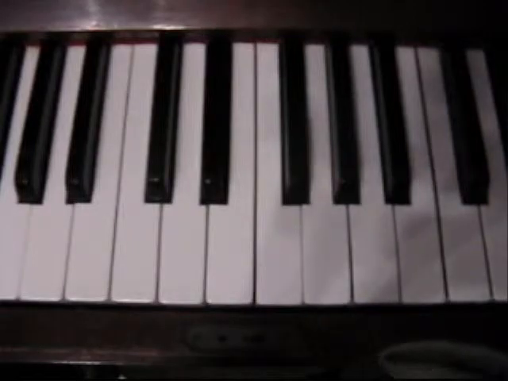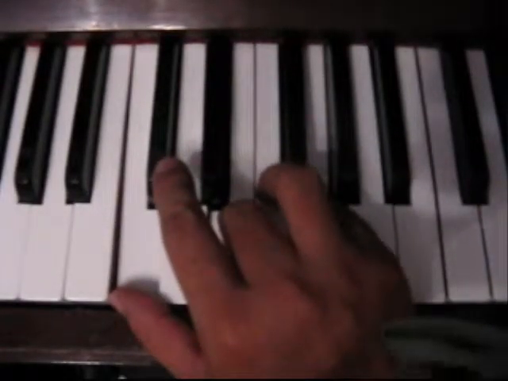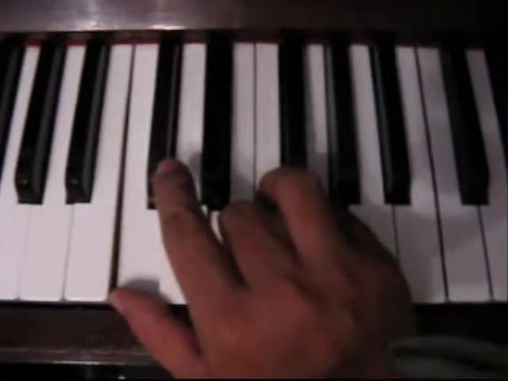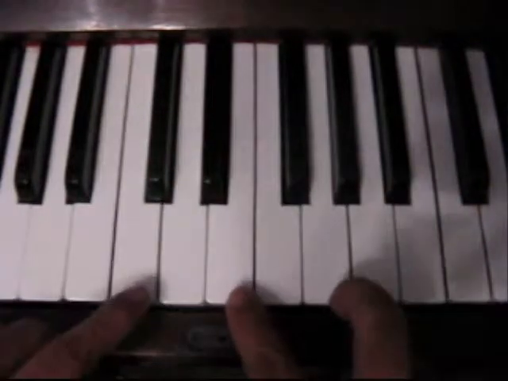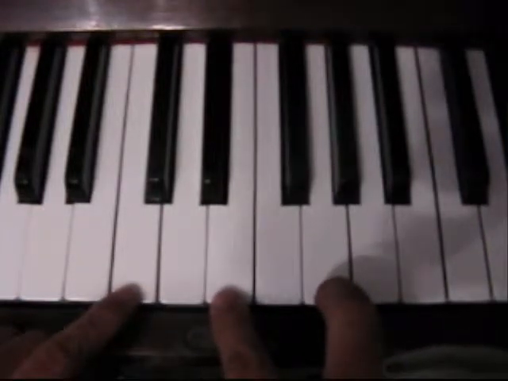This is an example of a chord. The chord I used in this example is a C chord.